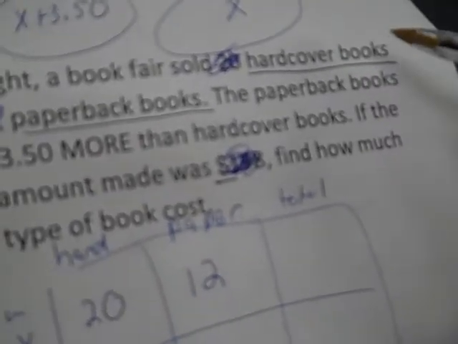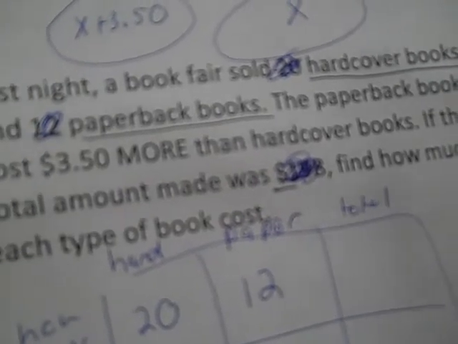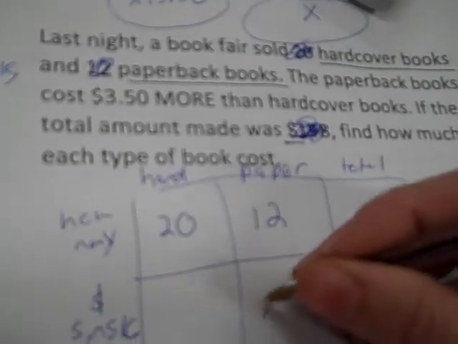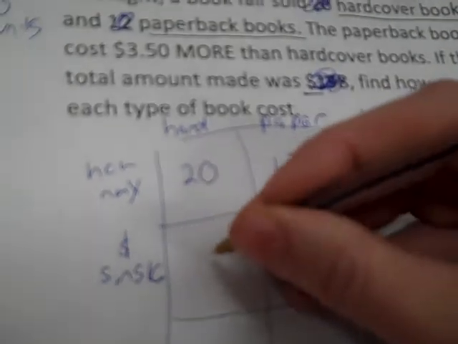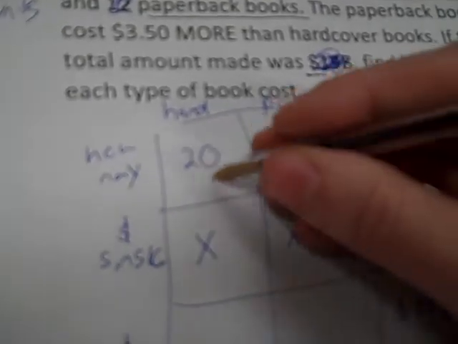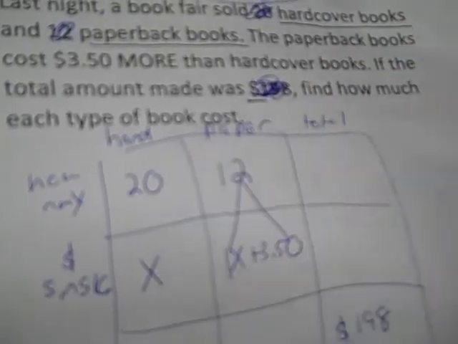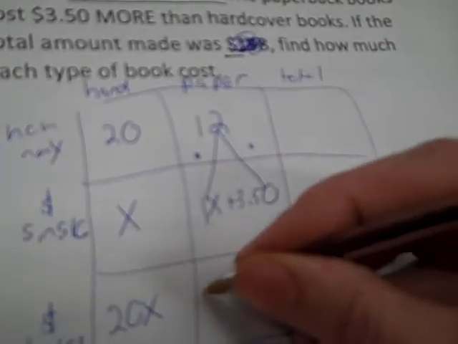Okay, so that's what we're putting in these squares. So it says the paperback books cost $3.50 more than the hardcover books. That's kind of odd. Okay, so paperback is X plus 3.50. And this will be just X. So that's 20X. Okay, and then I multiply, put the 1 in front, 12 times 1 is 12X.